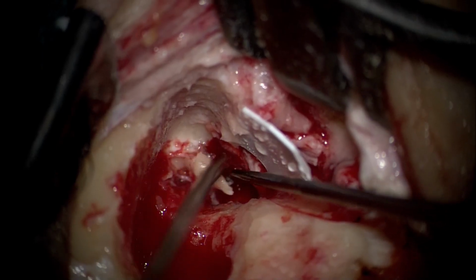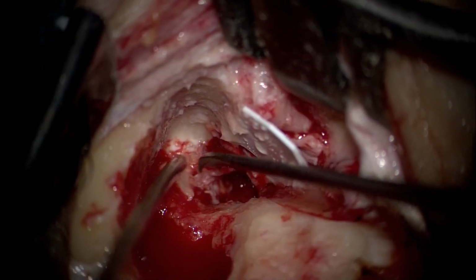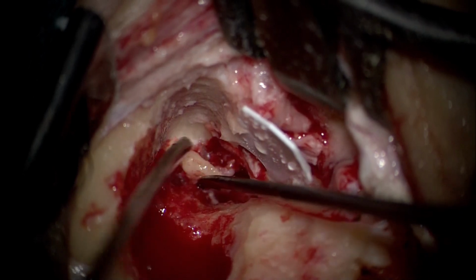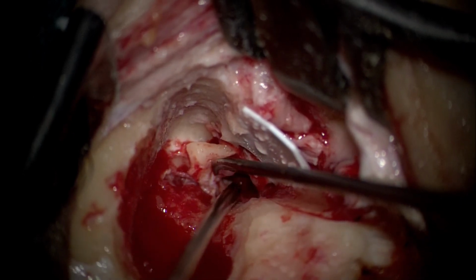You can see the incus body, which is lying loose and is being separated from the epithelium. Of course, this will be discarded.